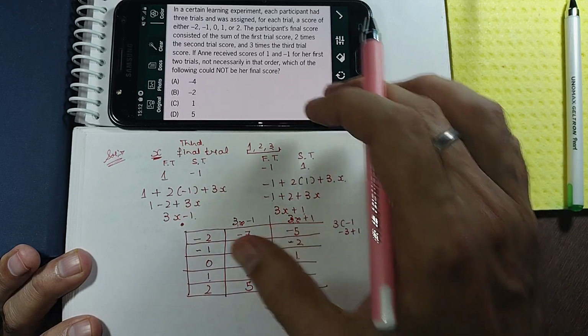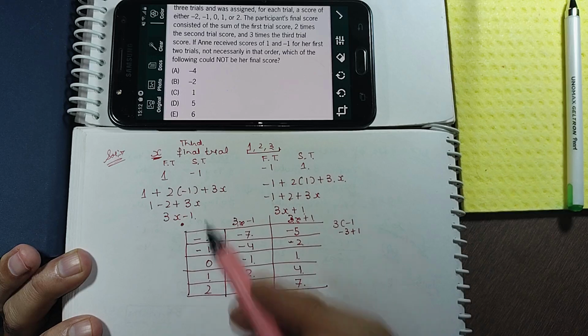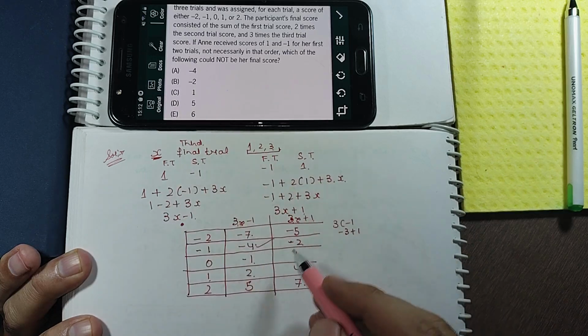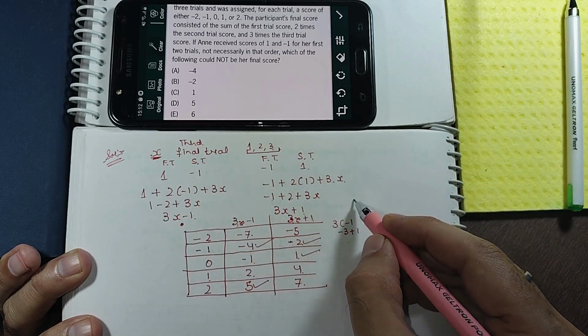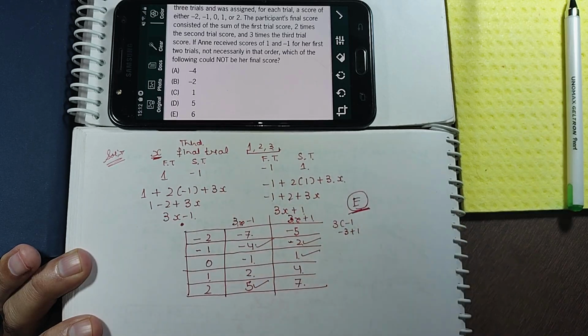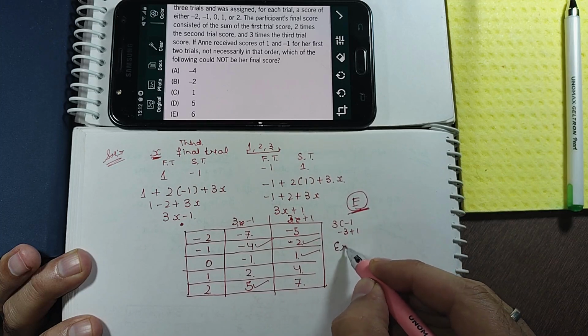Right? Now we have to check which of the values can not be her final score. So -4 is there, -2, 1, 5. So 6 is not her score. So we will say option E is the right answer. So whenever you approach a question, try to make it simple so that your approach will become error free.